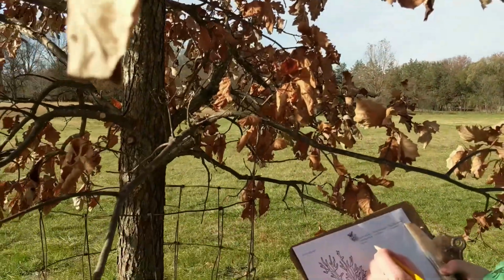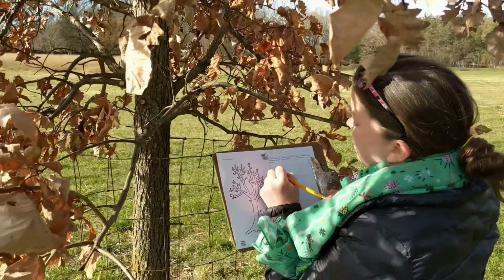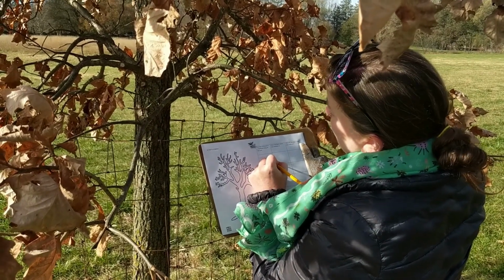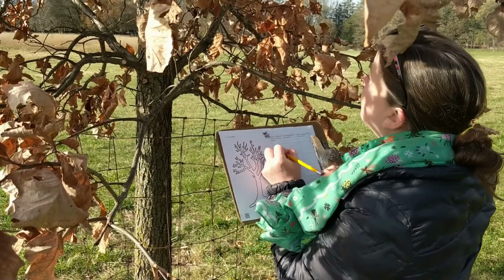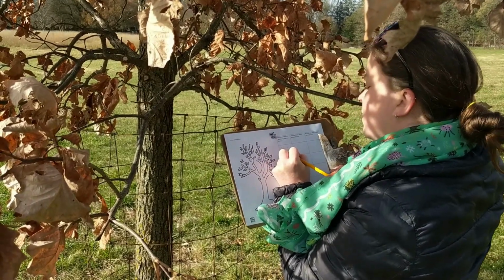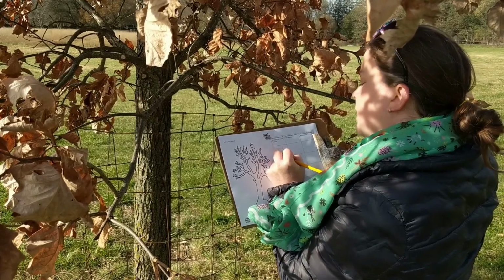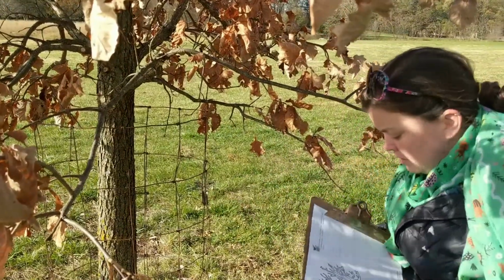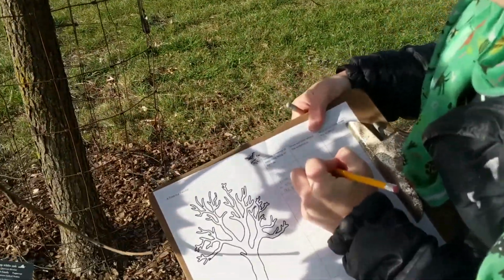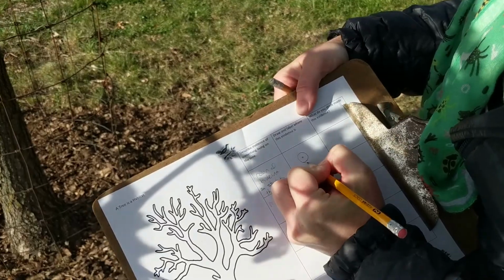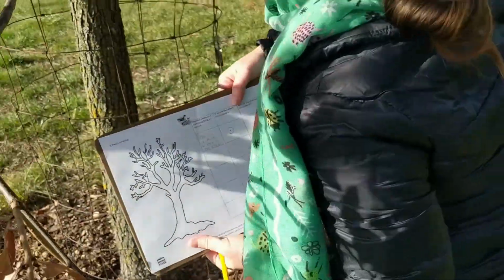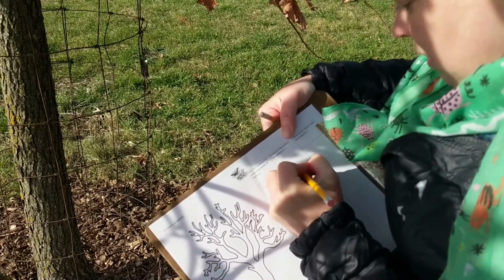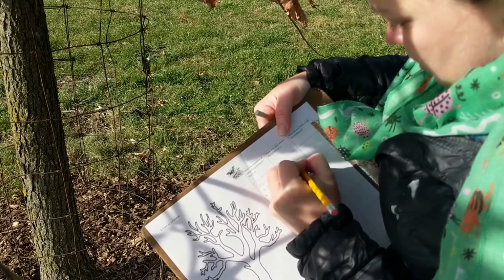So I'm going to try to draw this. I'm going to describe it first. It's kind of round. It's got a hole in it. It's attached, stuck to the branch. And now I'm going to try to draw it. Remember I said it was round. It kind of had a hole in the middle. It's almost like an acorn shape, but I don't know if it's an acorn. And it's on the branch.